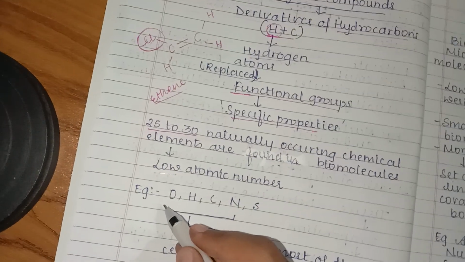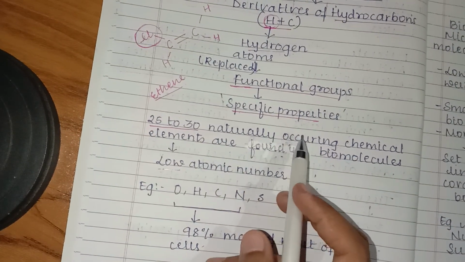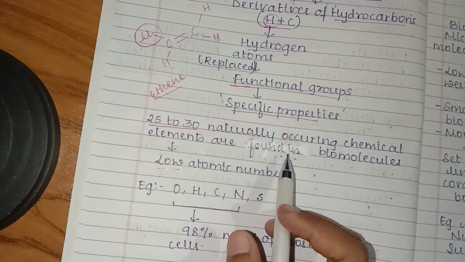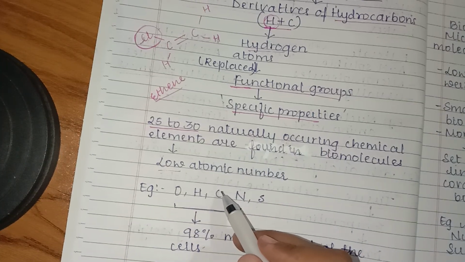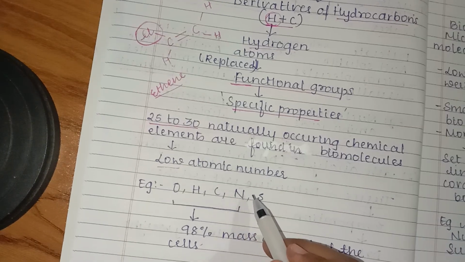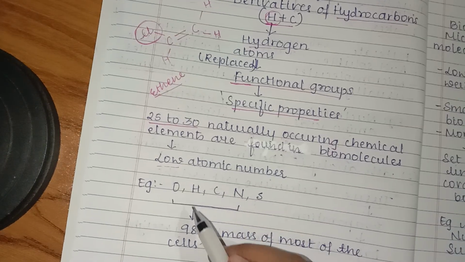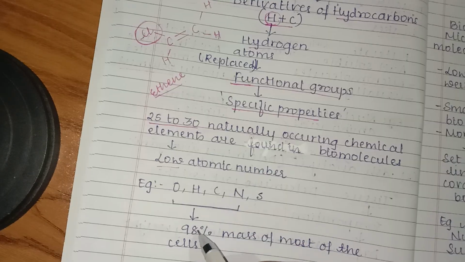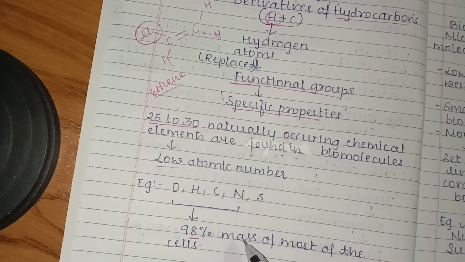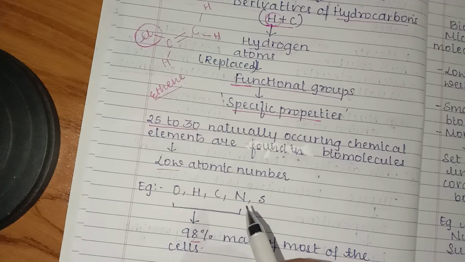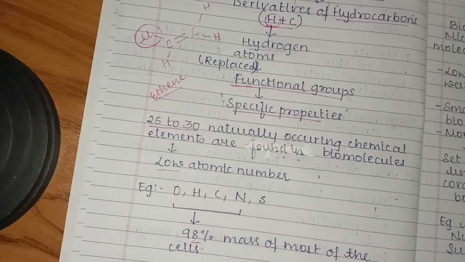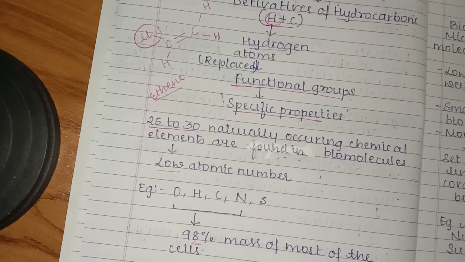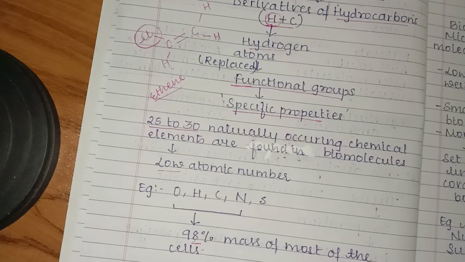Examples are oxygen, hydrogen, carbon, nitrogen, sulfur, etc. And these four constitute up to 98% of the mass of most cells. So I tried to explain the basic concept of biomolecules in simple language.